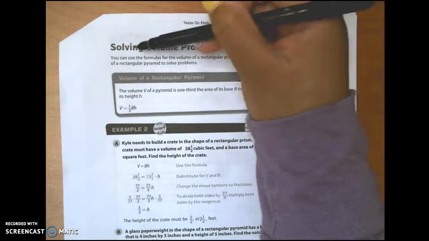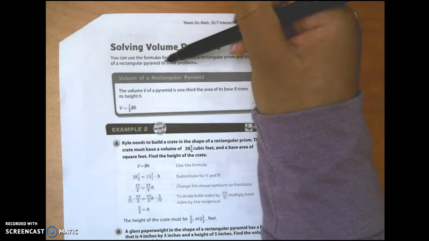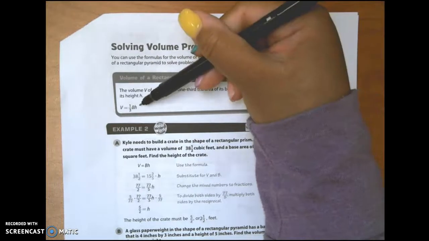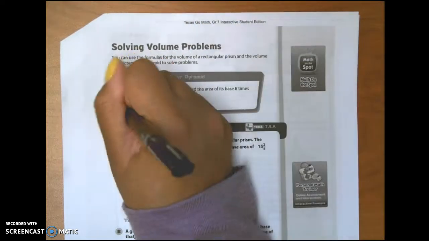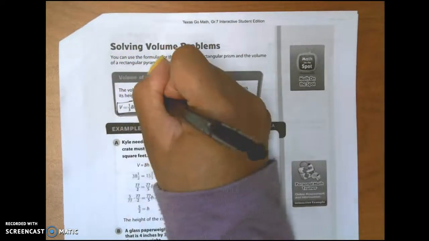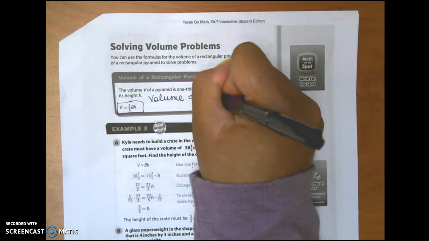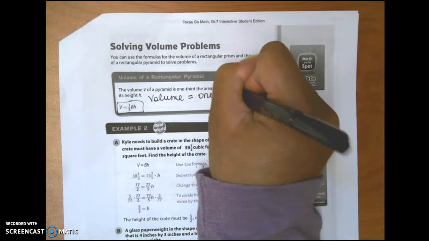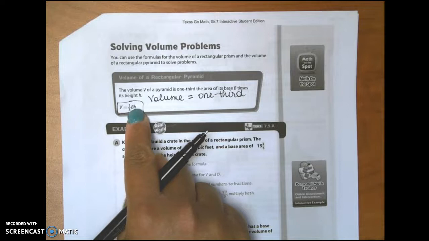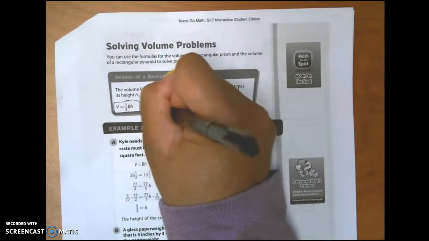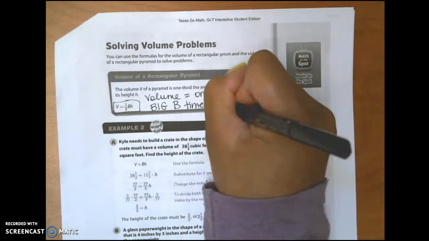Solving volume problems. You can use the formula for the volume of a rectangular prism and the volume of a rectangular pyramid to solve problems. So this is what we were just led to discover. A pyramid is a third of a prism. So in your formula, you need to write volume equals 1/3. How do we say this? Big B. Thank you. Big B times height.